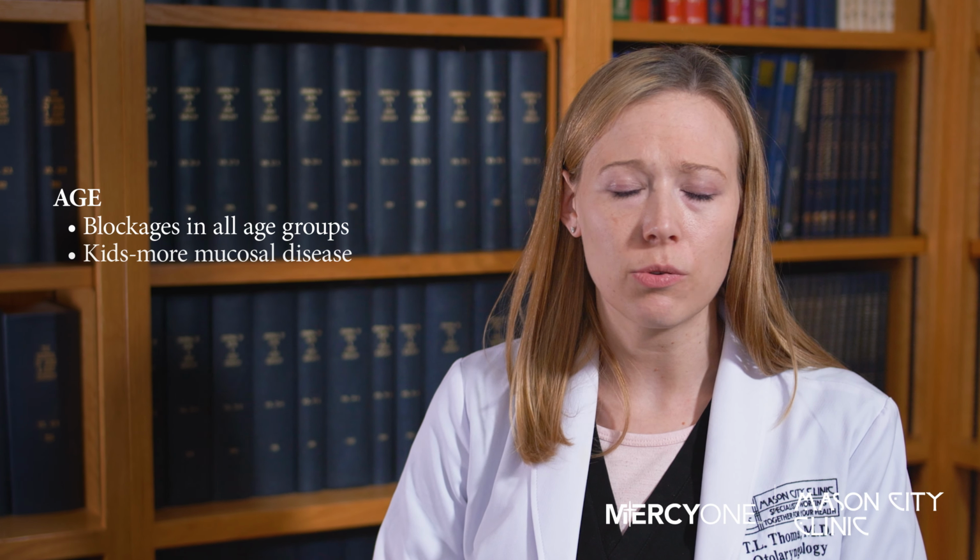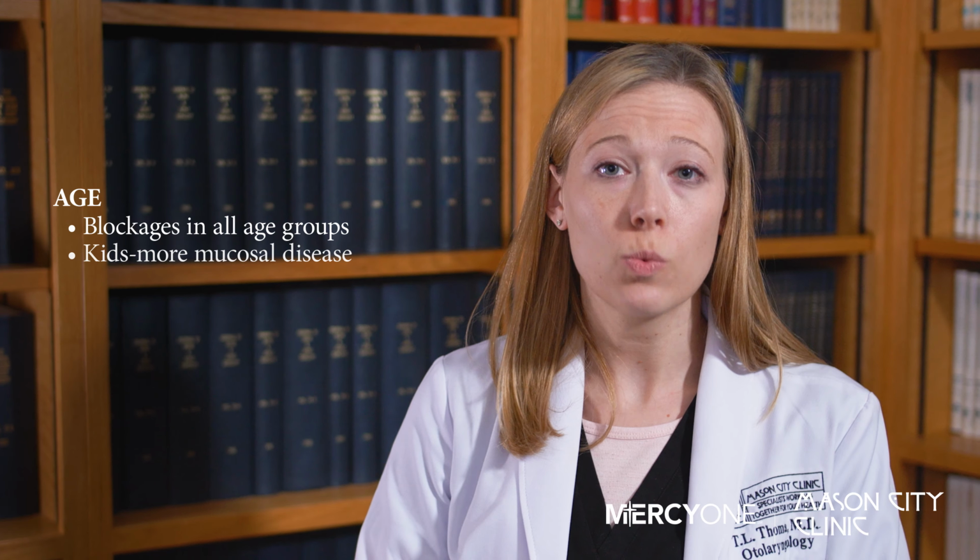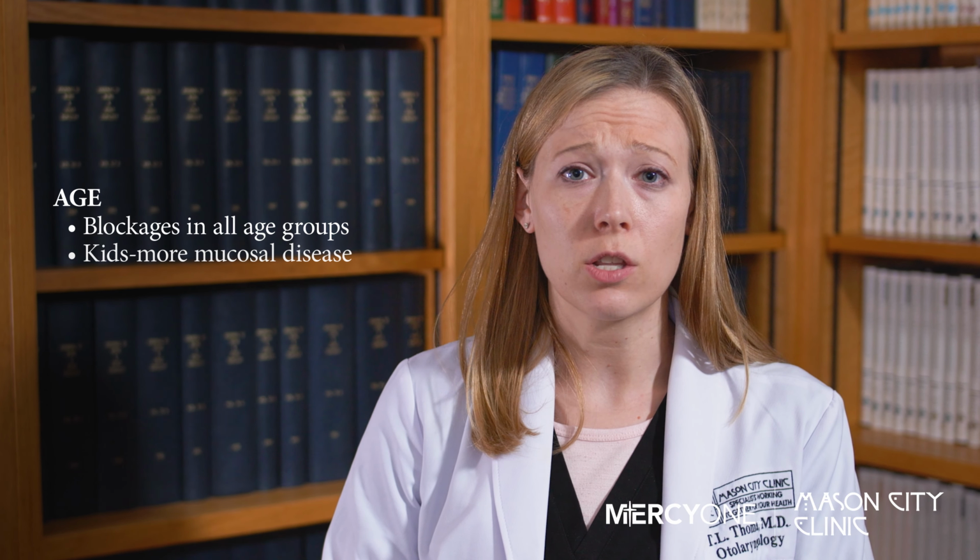We really see blockage in the nasal cavities in all age groups. Kids oftentimes have more mucosal disease. Their nasal passages are a little bit more narrow, so congestion from things like allergies or exposure to secondhand smoke can create a lot of swelling of the tissues inside of the nose. That structural disease can live in kids as well, such as large adenoid tissue that can block up the back of the nose, and that can often present as nasal obstruction as well.